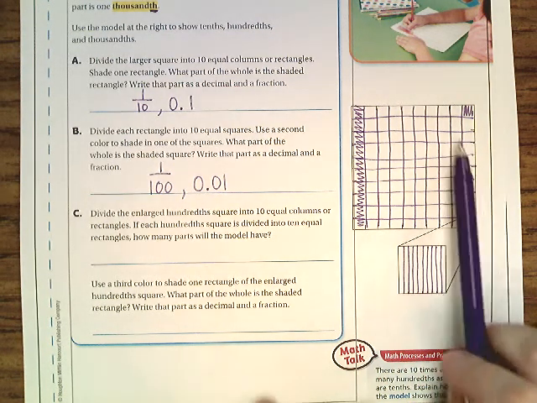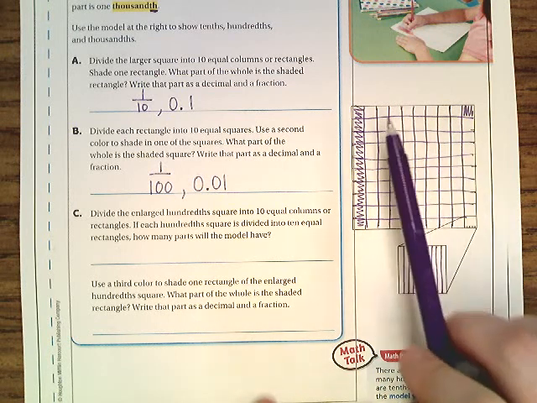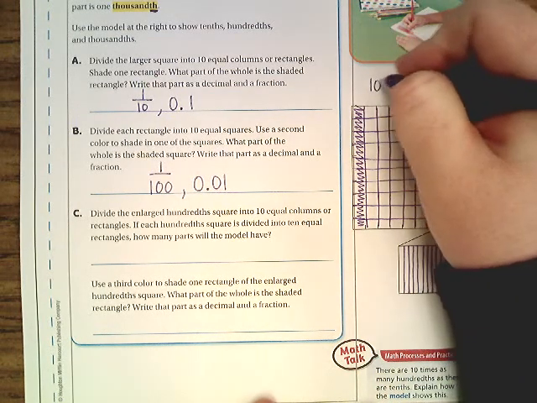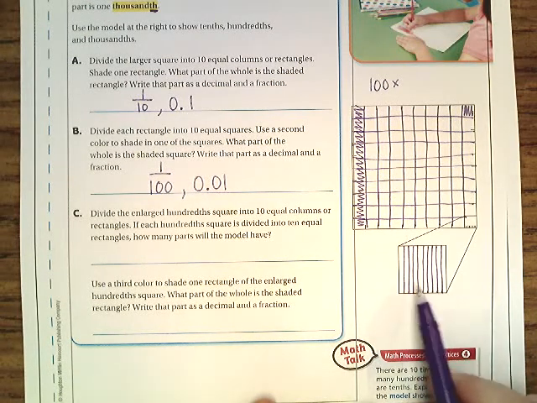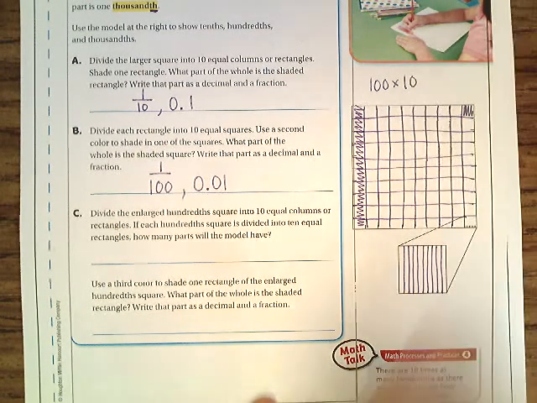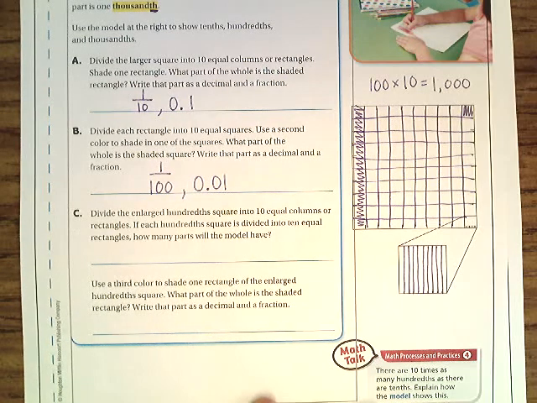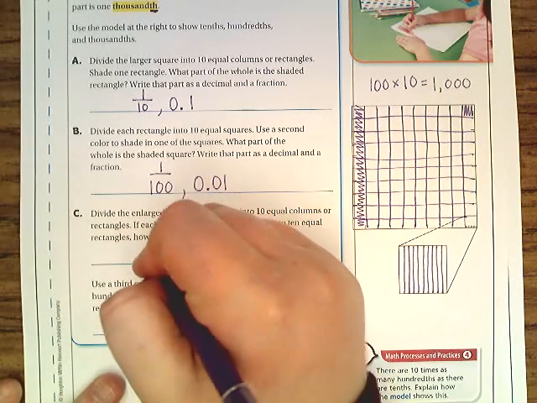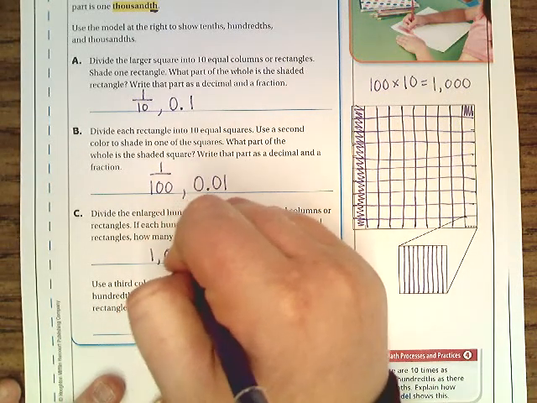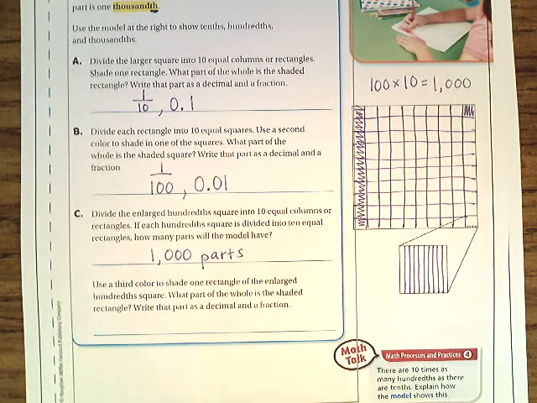So we have 100 of these squares. I'm actually going to write that here. And we're multiplying it by 10 of these little tiny rectangles. Well, 100 times 10 is equal to 1,000. Okay, 1,000. So we would have 1,000 parts. Okay?